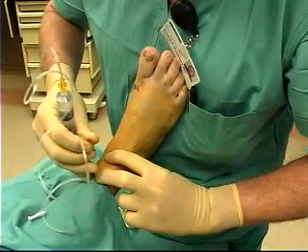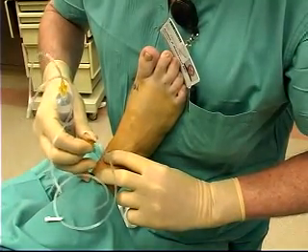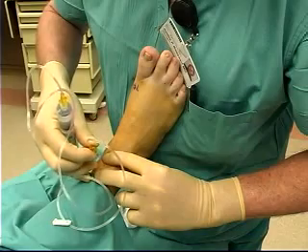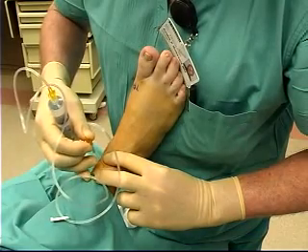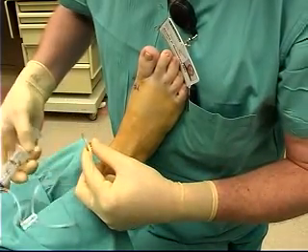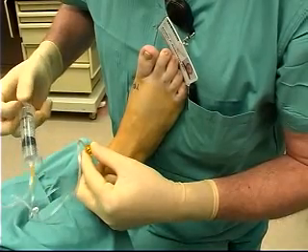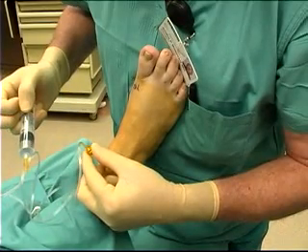A 25-gauge needle attached to a syringe with local anesthetic agent is inserted between the tendons of the anterior tibial muscle and the extensor hallucis longus until it encounters the tibia. It is then slightly withdrawn, and 3 to 7 milliliters of local anesthetic agent is injected.